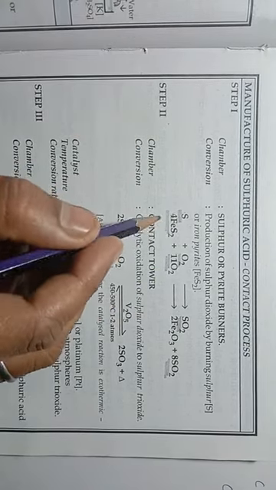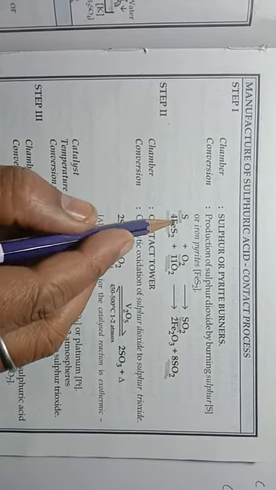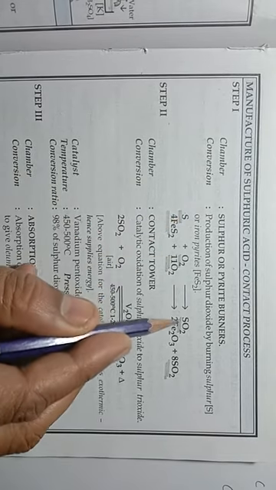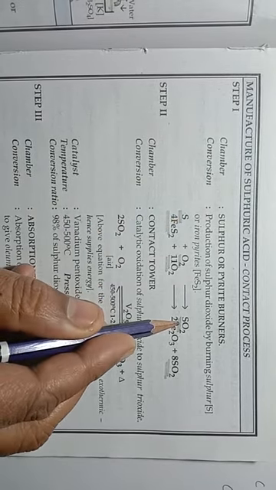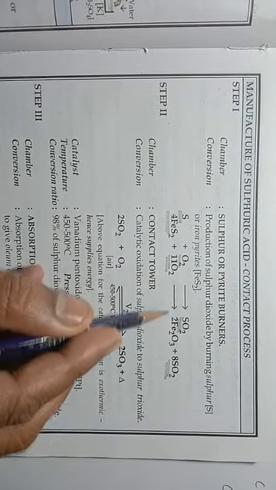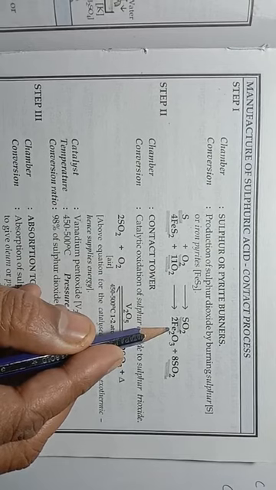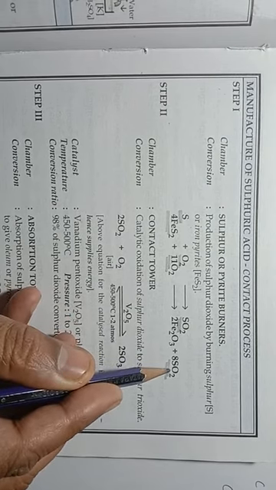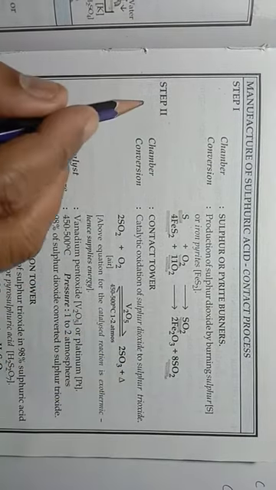Okay students, so sulfur plus oxygen forms sulfur dioxide, and iron pyrite with oxygen forms ferric oxide plus sulfur dioxide.